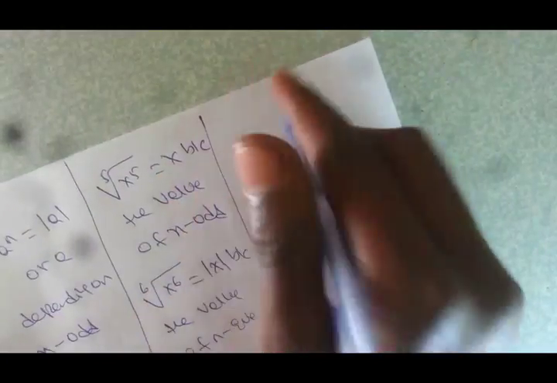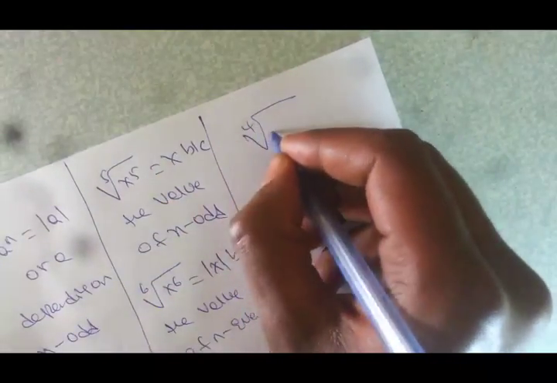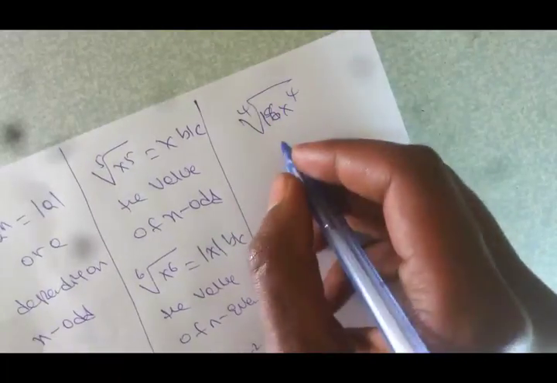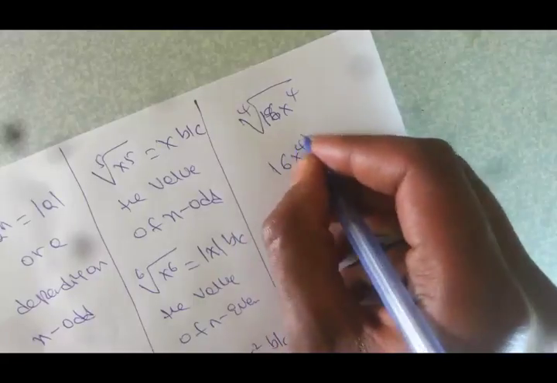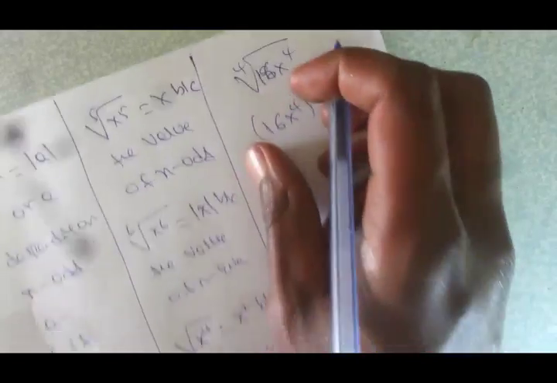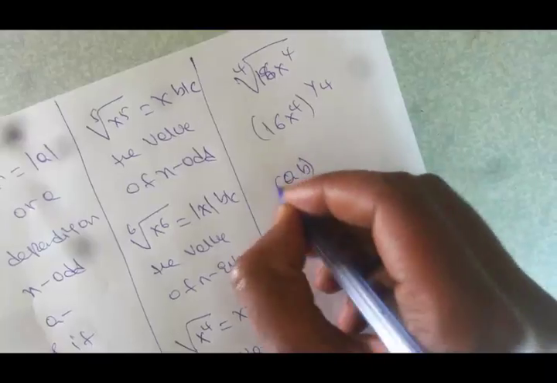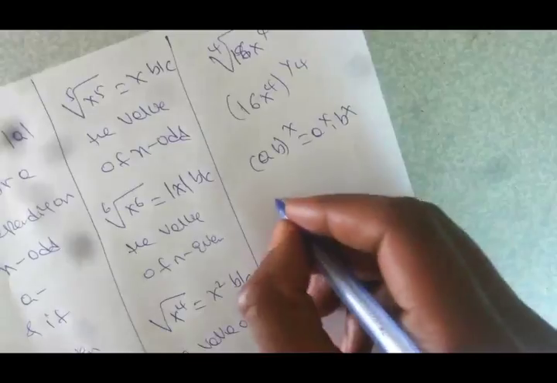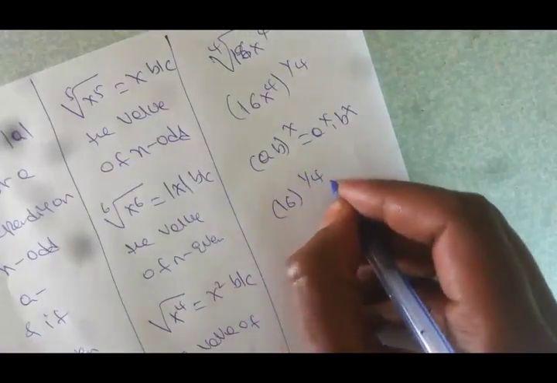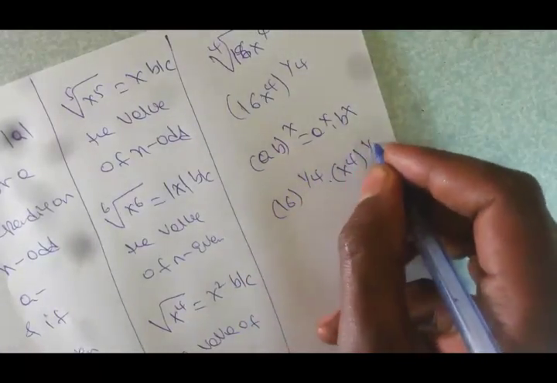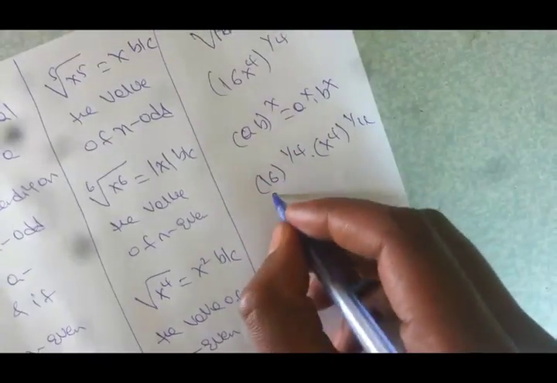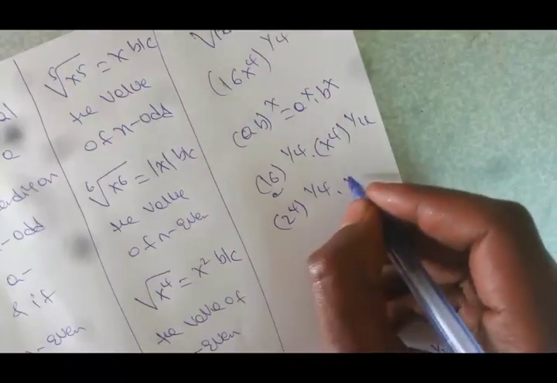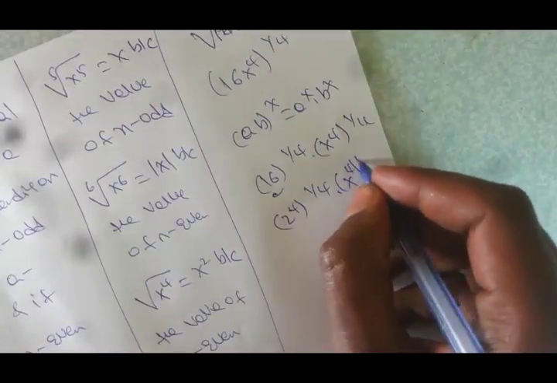The second example is the fourth root of 16 x raised to 4. This can also be written as 16 x raised to 4, all raised to 1 over 4. And we know that ab raised to x can be written as a raised to x times b raised to x. Therefore, this can be written as 16 raised to 1 over 4 times x raised to 4 raised to 1 over 4. Therefore, 16 can also be written as 2 raised to 4, raised to 1 over 4, times x raised to 4 raised to 1 over 4.